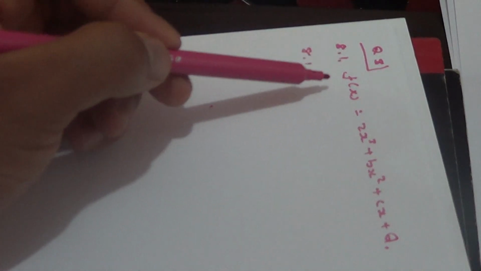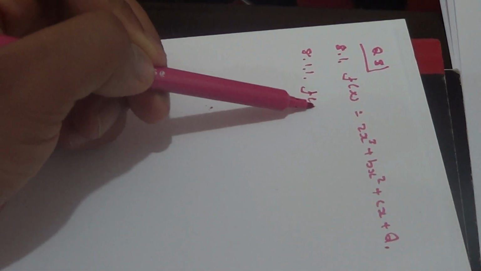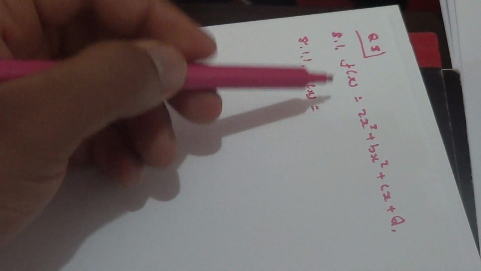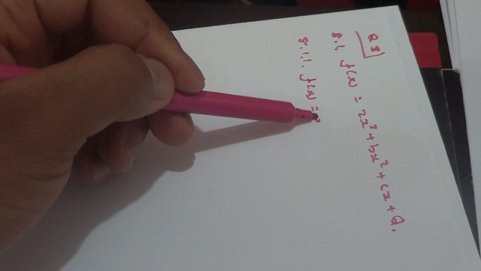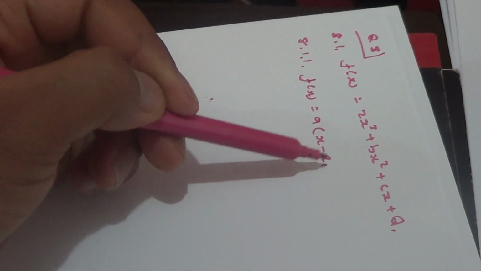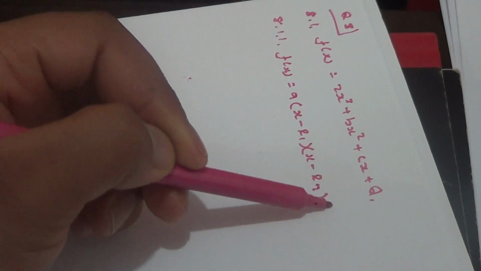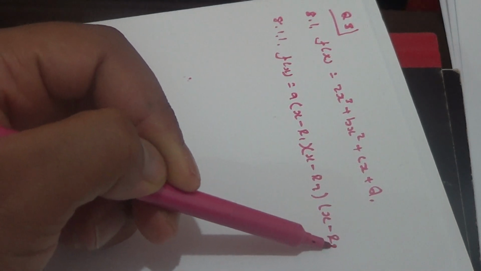So from here we know that f of x can be shown as a into x minus r1 into x minus r2 into x minus r3, right?